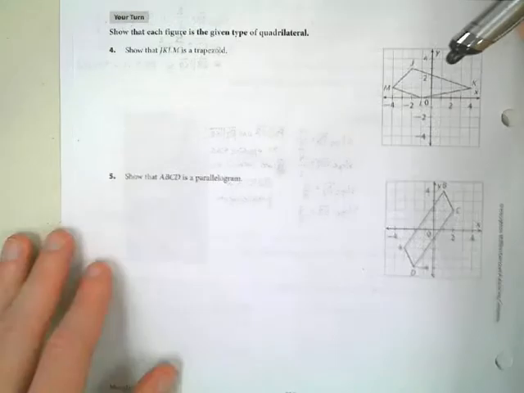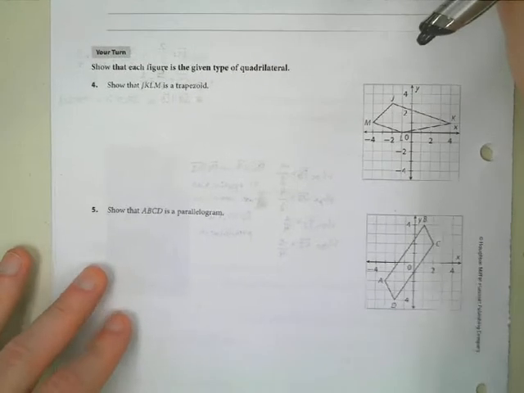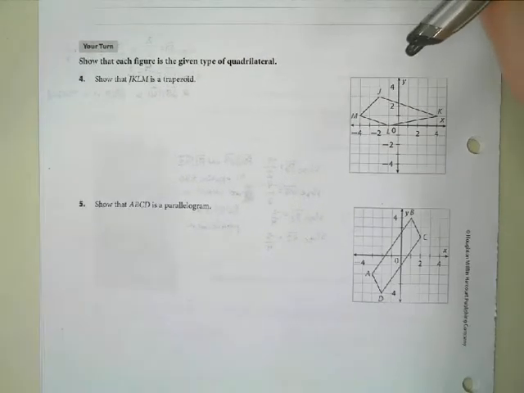Okay. So let's flip it over here, and why don't you go ahead and try 4 and 5? Give 4 and 5 a shot. Show that they're a parallelogram, show that they're a trapezoid.